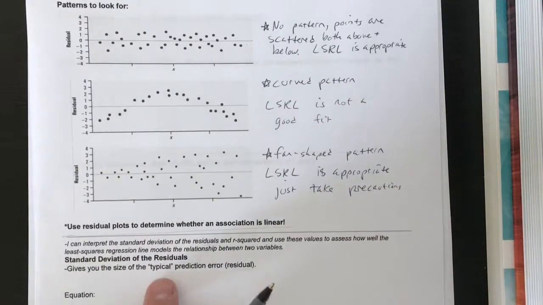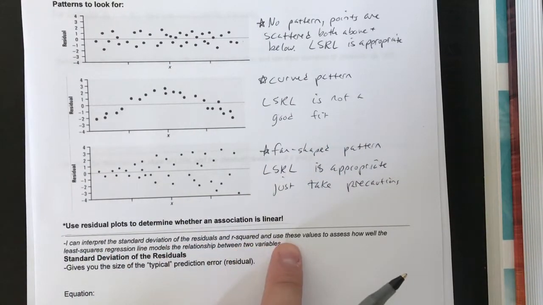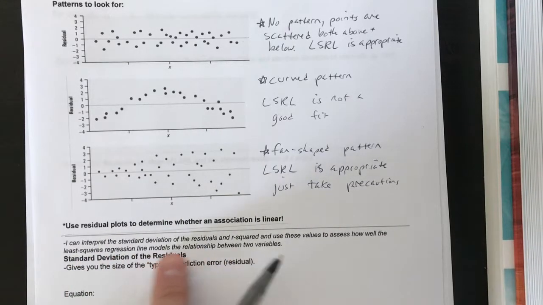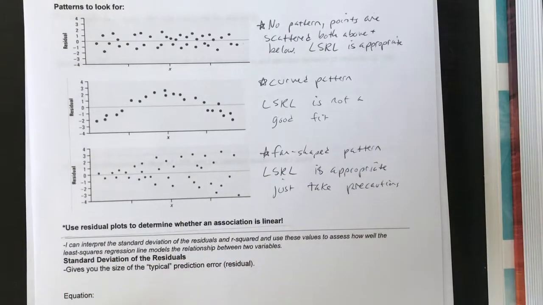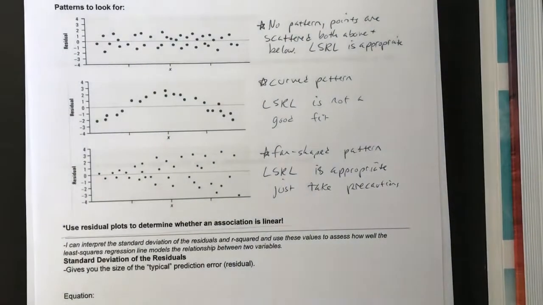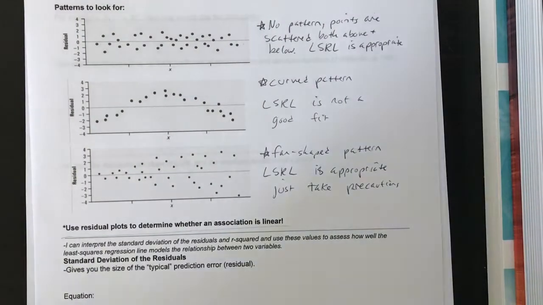All right. So you're going to be able to interpret now the standard deviation of residuals and R squared and use these values to assess how well the least squares regression line models the relationship between two variables. So you can make a model. Anybody can use your calculator to type that in and get an actual equation. But the question is, how well does it actually fit the data? Is it appropriate to use besides just looking at a residual plot? How accurate can I actually be?